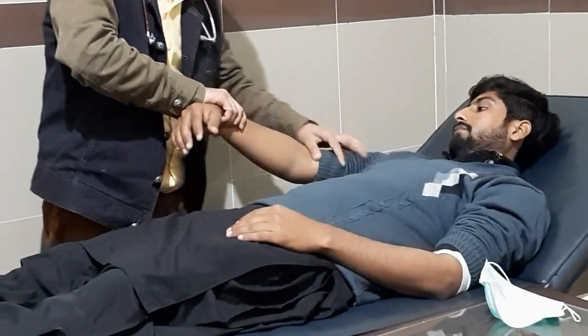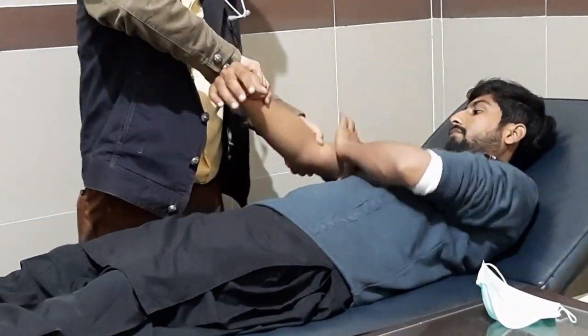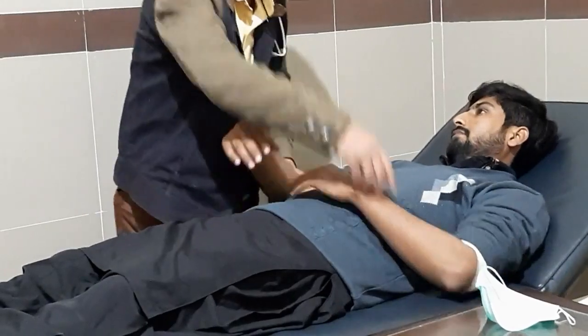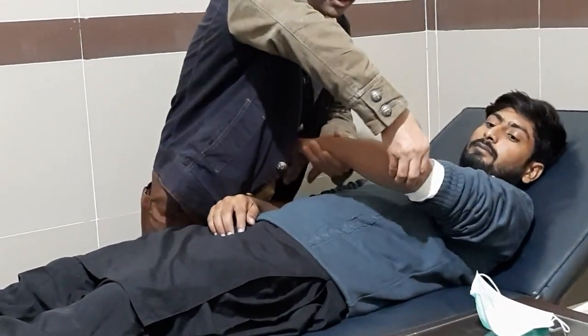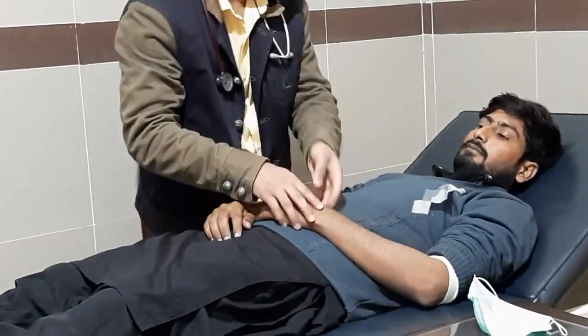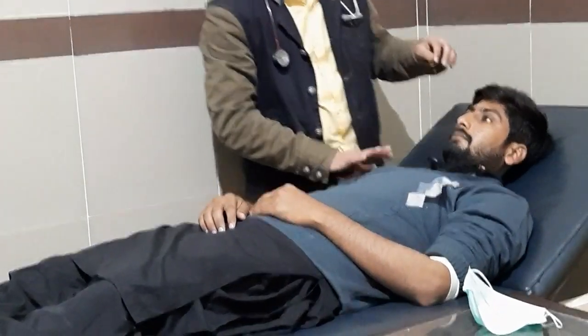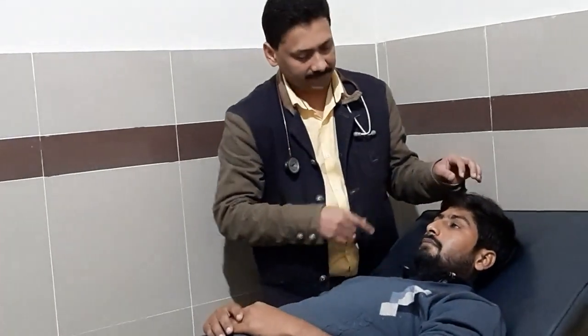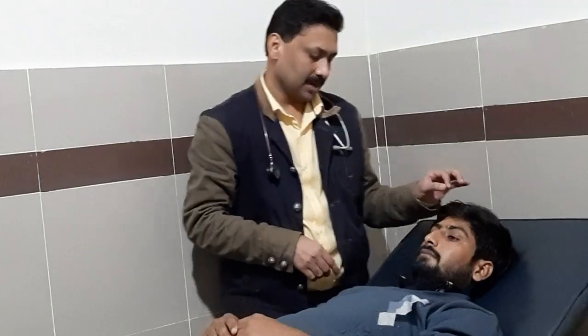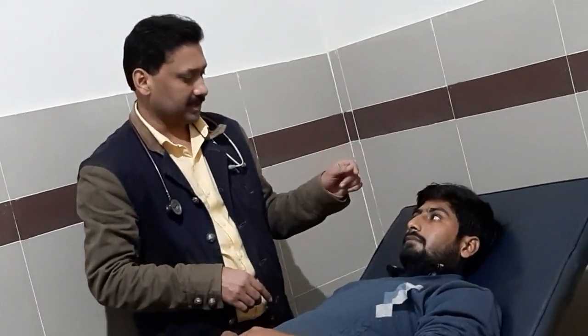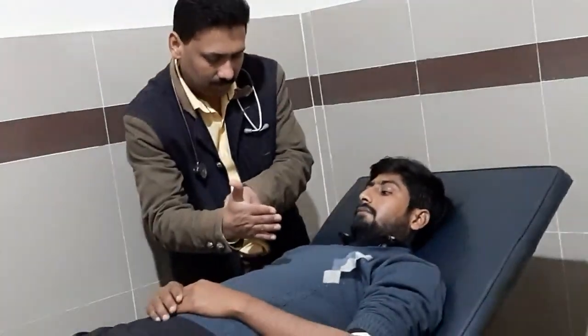Then as I move upward, I'll be seeing the epitrochlear lymph node on both sides. So it is the trochlea, and I'll be seeing this epitrochlear lymph node. As I'll be moving ahead, I'll be skipping the axillae. I'll examine them later. So I'll be focusing on the eyes. In the eyes, I'm going to see pallor. I'm going to see jaundice. So first, I'll be asking the patient to look towards my hand.